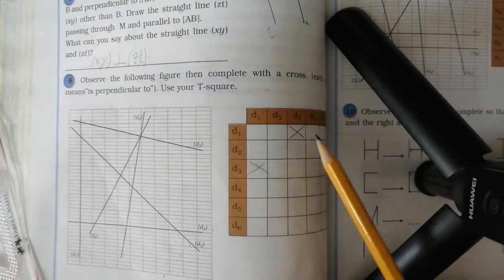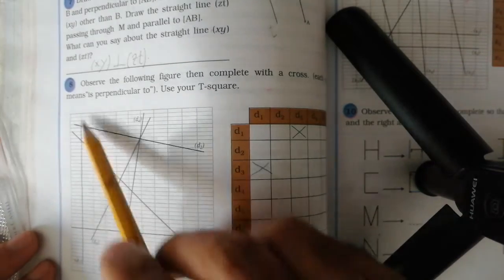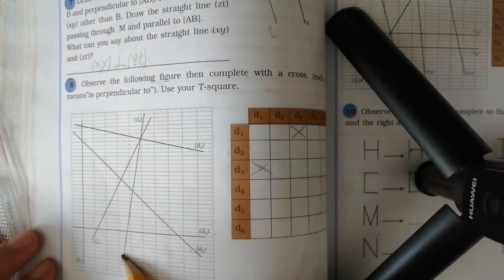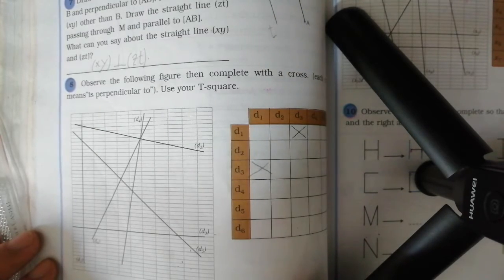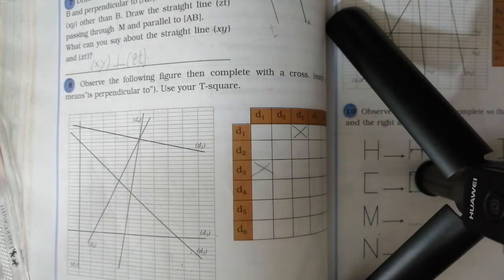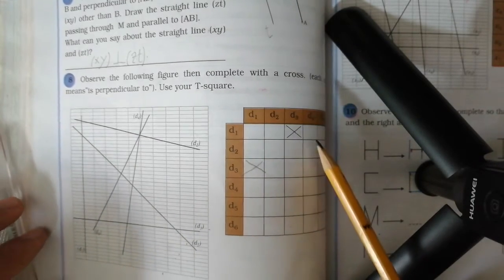So now D1 and D4. We notice that when we extend the two lines, they meet in a point without a right angle between them. So they are not perpendicular.